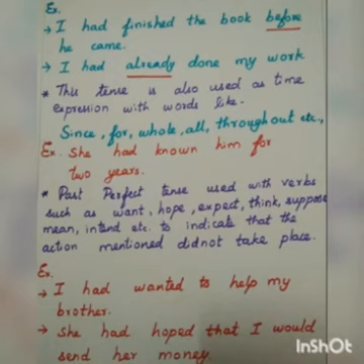Come to the next sentence. I had already done my work. Here the word already is denoting the preceding action. The preceding action is that which is done. So we can use these words to indicate the preceding action and understand which action is taking place first.